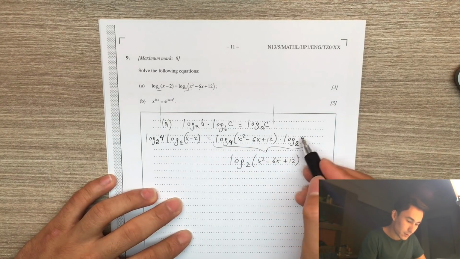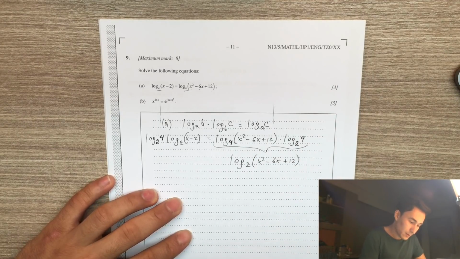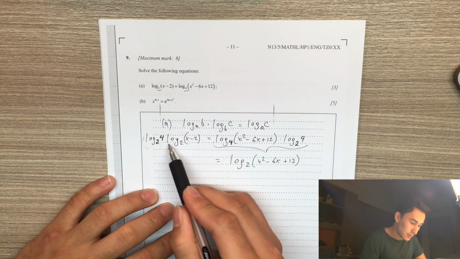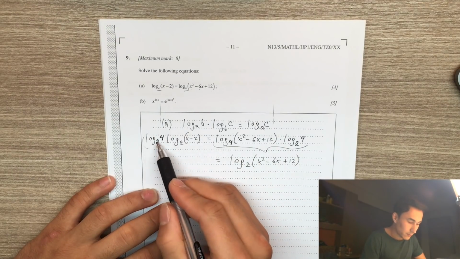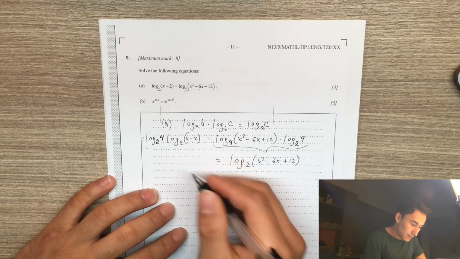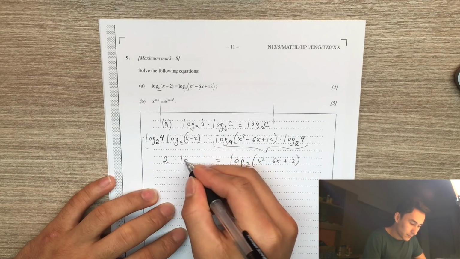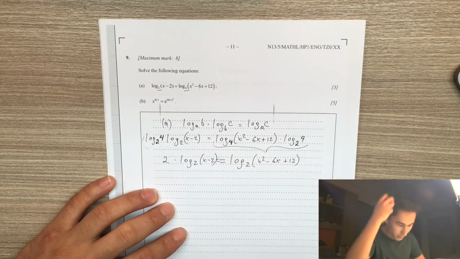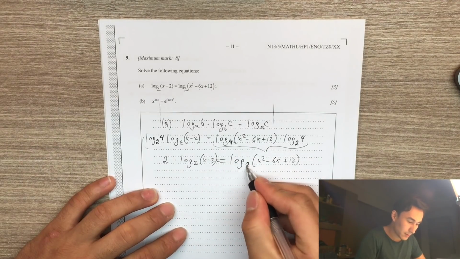These 4's go away. Now we have logarithm of 4 to the base of 2 multiplied by this. We actually know that logarithm of 4 to the base of 2 is 2, and then logarithm of x - 2 to the base of 2.